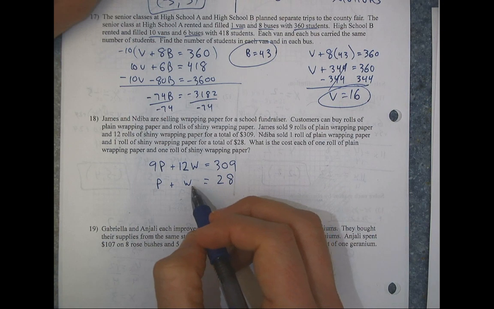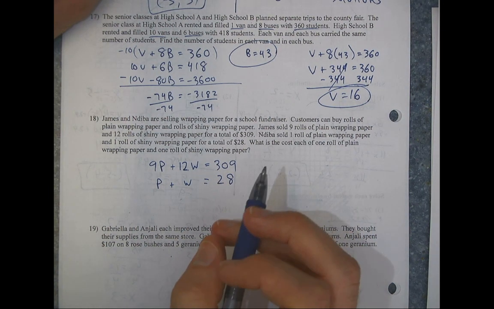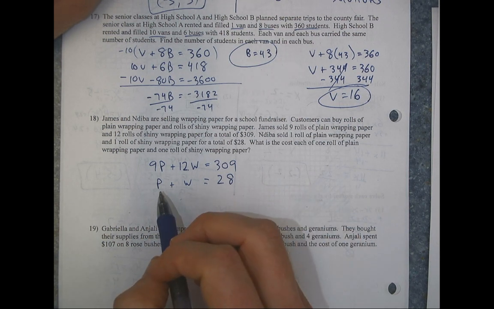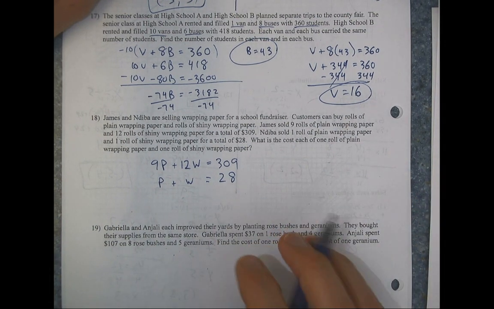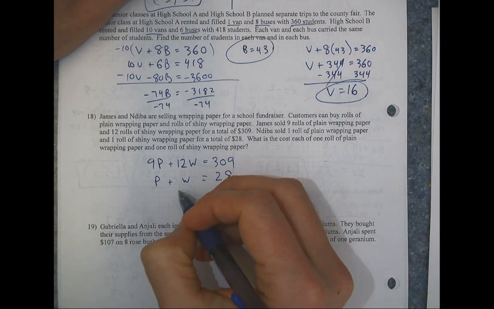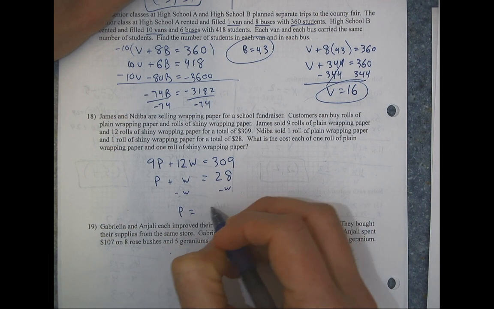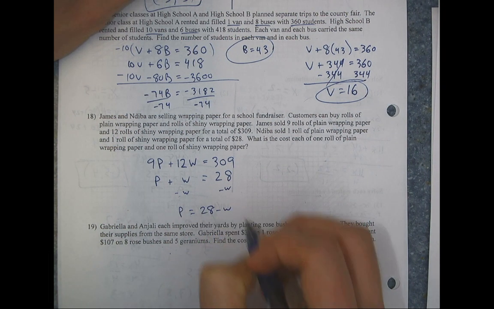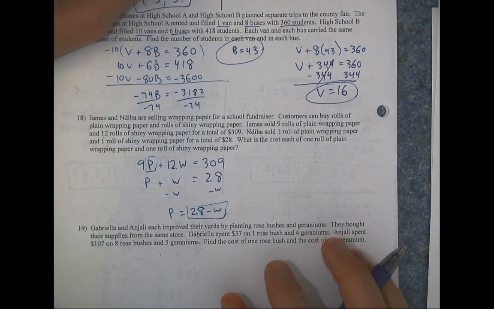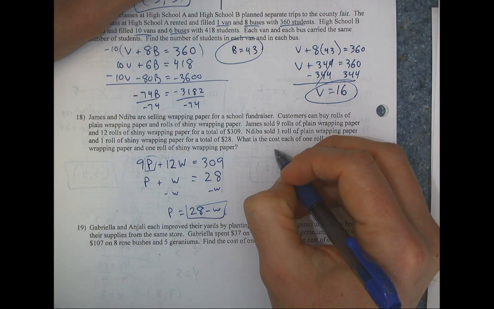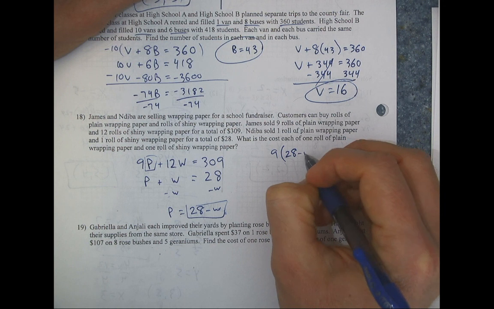This one we could use substitution if you wanted to, minus w to this side and then go plug it in. That'll work. Or you could multiply this whole thing by -9 or -12 and get some things to cancel. For the sake of this, I'll do it a little differently than we just did the last one. So I'm going to minus w over here. So p equals 28 minus w. So since that's what p equals, I can substitute that in for p using substitution. So 9 times, so instead of p, I plug in 28 minus w.